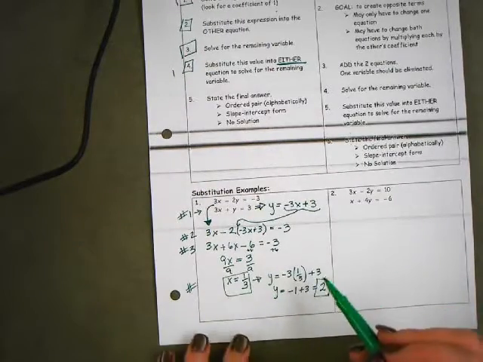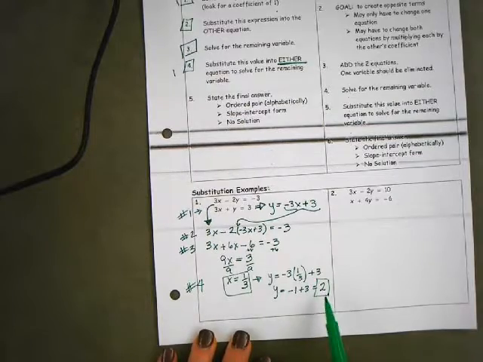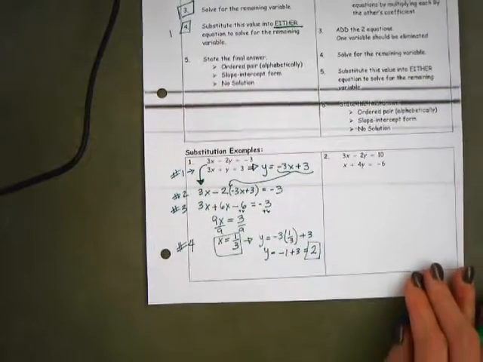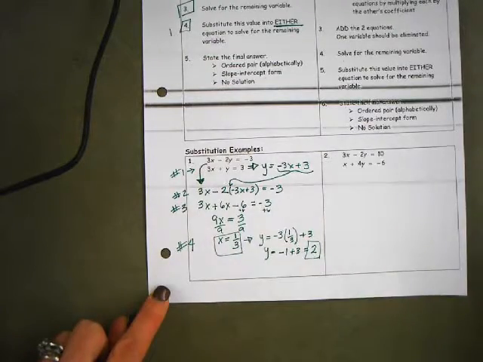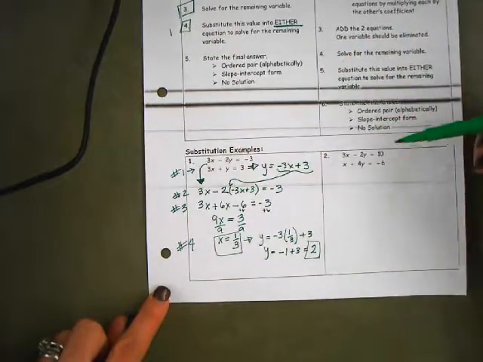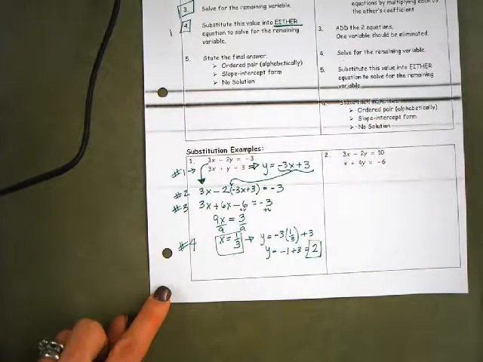So in doing this, which was number 4, I found a value for x and I found a value for y, didn't I? Yes. And that then would be the intersection point of those two equations. So if I actually took those equations and graphed them, they would intersect at 1/3, 2. Okay?